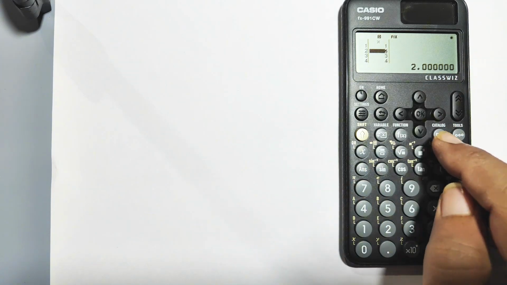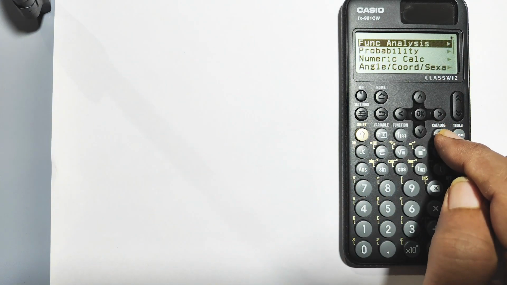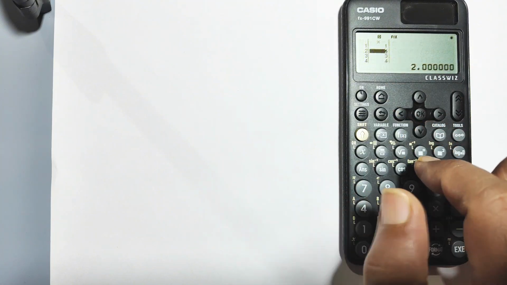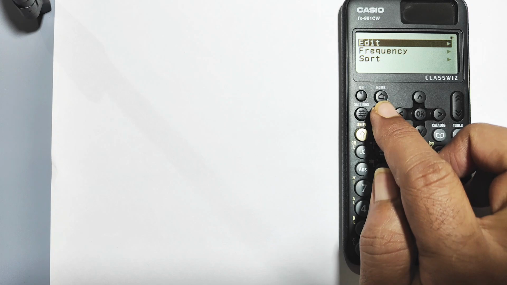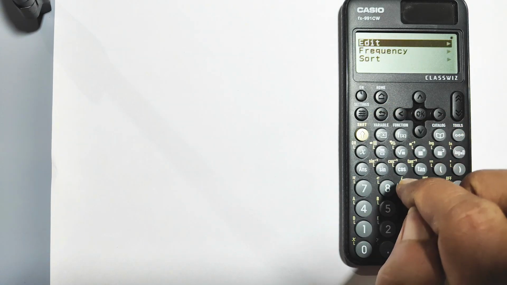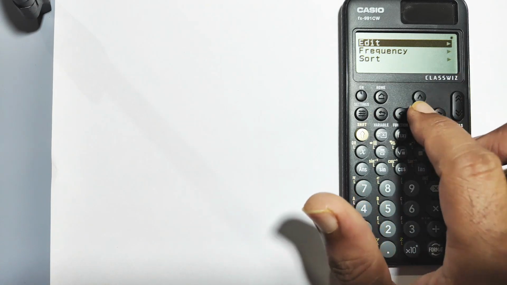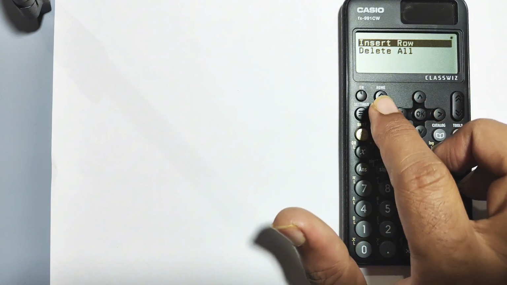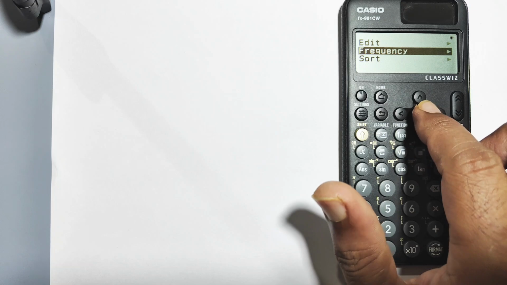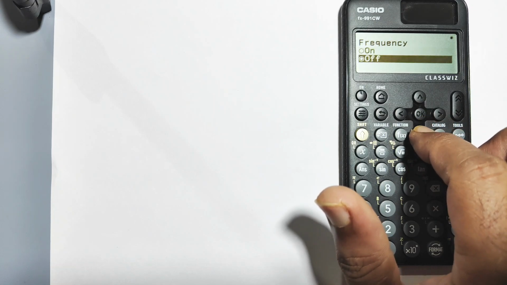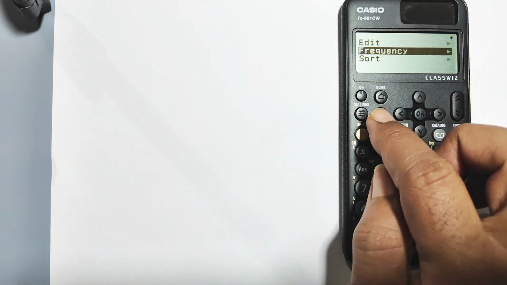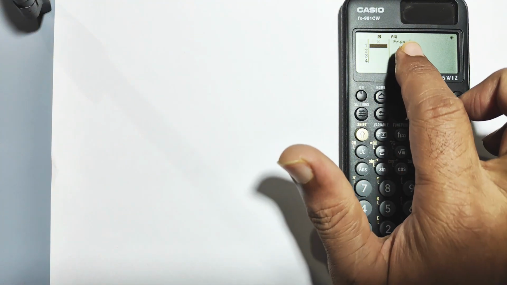Now these values are stored in x as a list of numbers. Now you press calculate or catalog, and it shows some functions. You can operate some functions. And tools: if you press tools, you are getting some options here, like edit. You can edit the row, insert a particular row, or delete all. And frequency: if you press frequency, it is actually off. Now if you press OK, execute, it will show frequency also here.